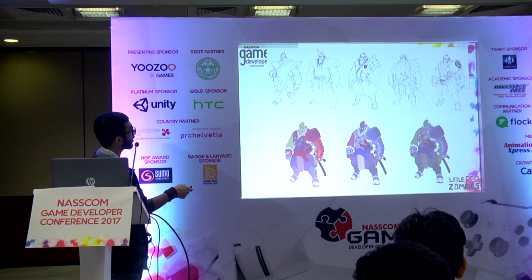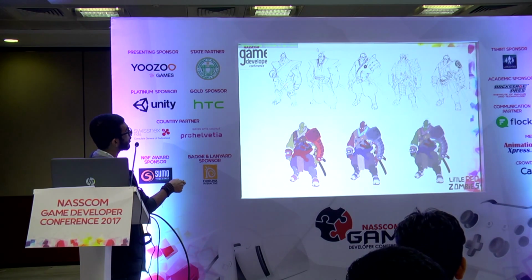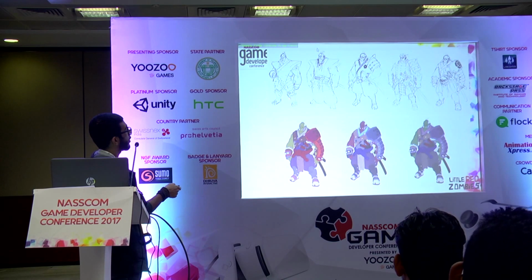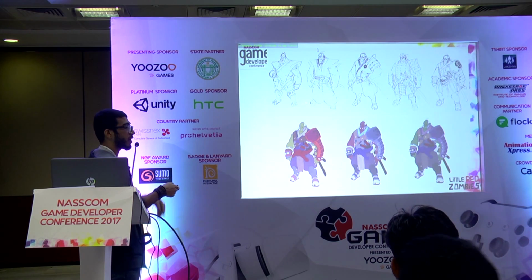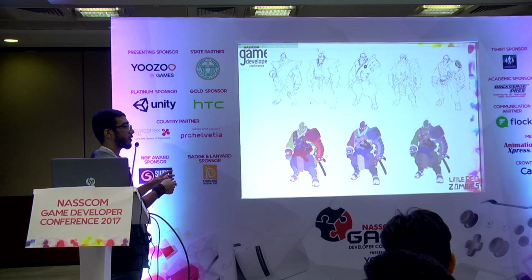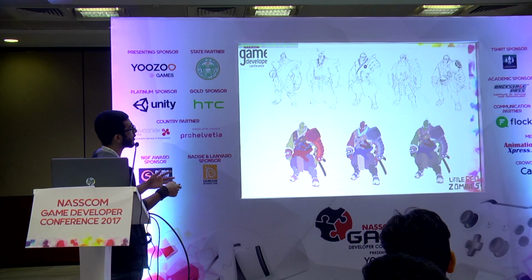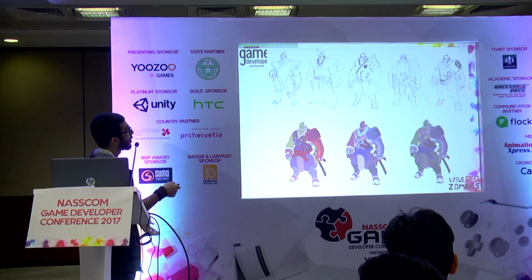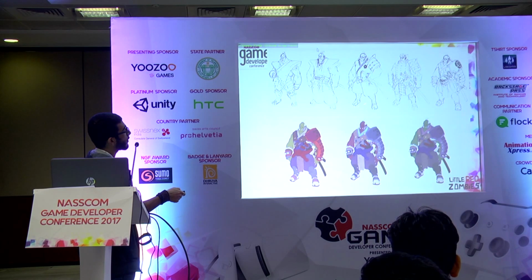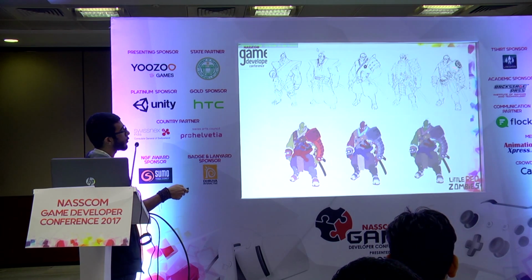This is the orc samurai. You will see how rough the sketch is here. It was just the idea, and I had the backstory, and I pitched it. I said I wanted it to look like an orc samurai, and we went on that, and I started making some variations. So we have a noble samurai, we have a rogue samurai, and then a warrior, and then I did a mix of both of them, with a few samurai elements.